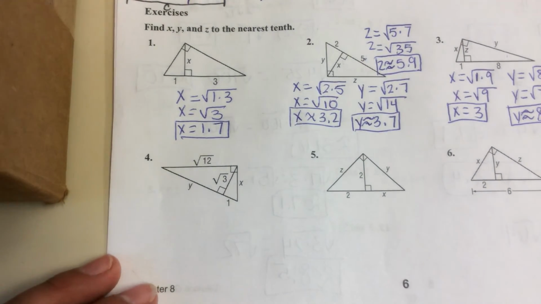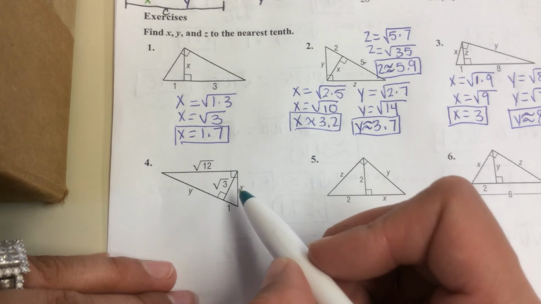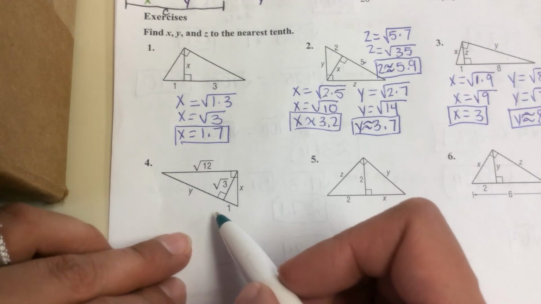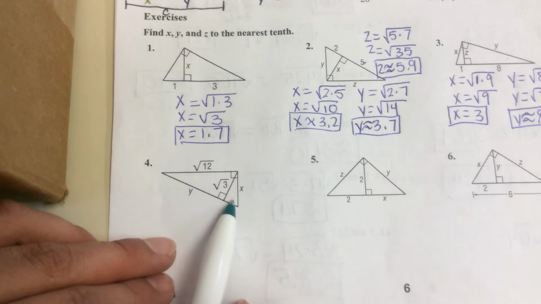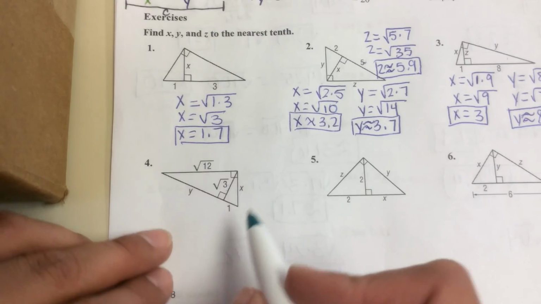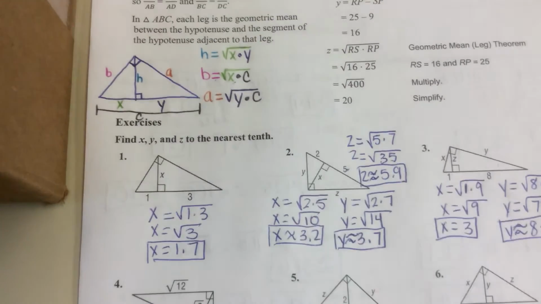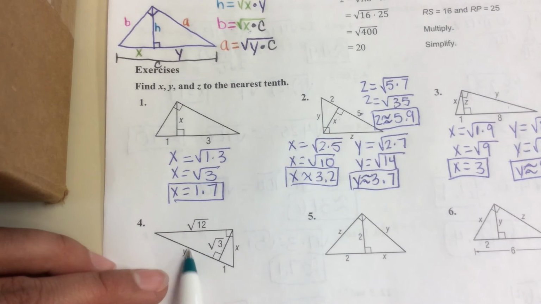Number 4. Starts getting a little tricky here. Now, since we know what our h is here, we can take our equation from up here and try to find our y, which is down here.